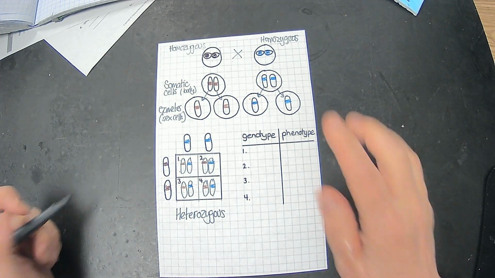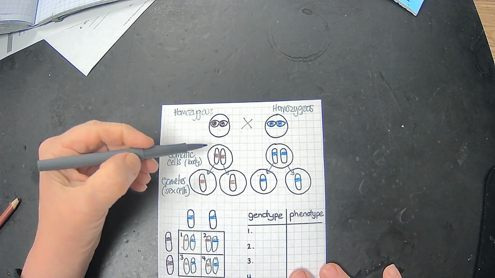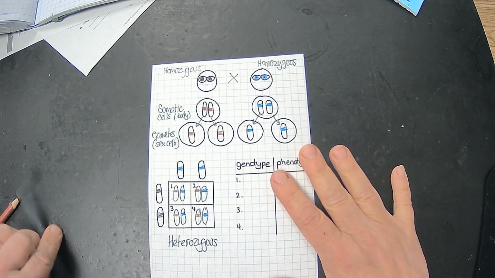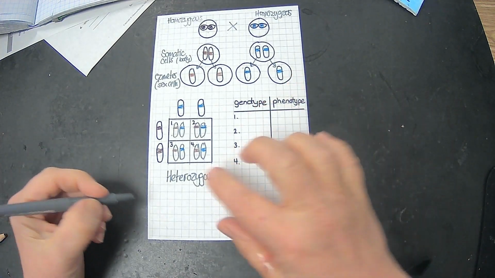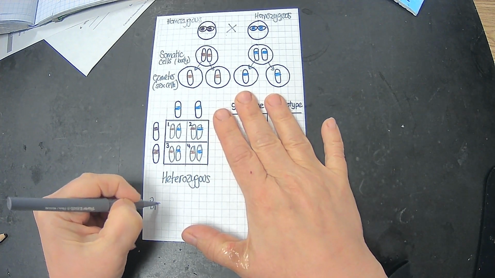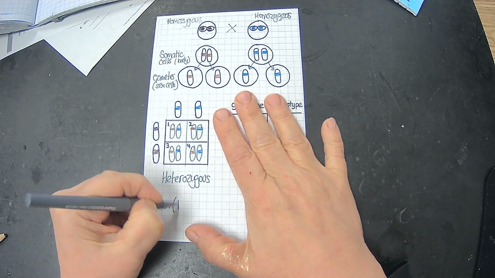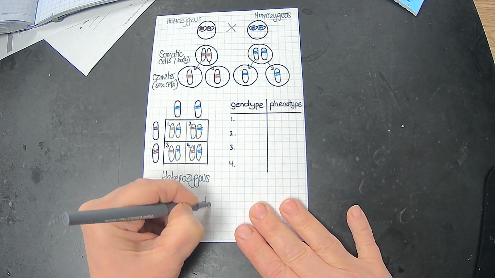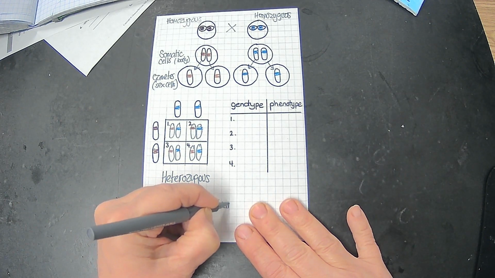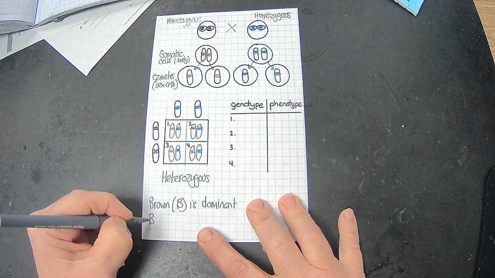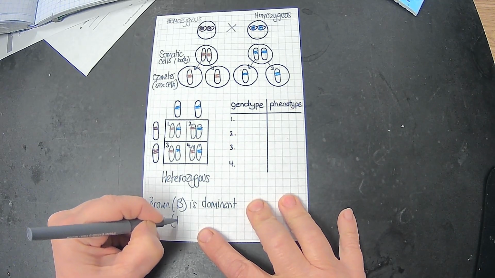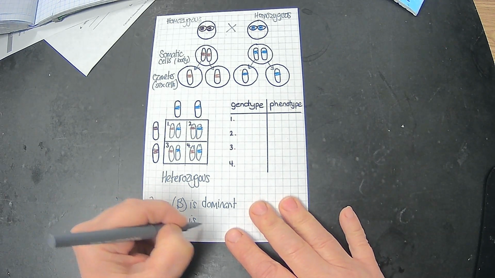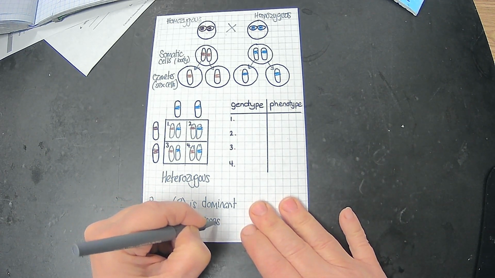Okay, next bit. Dominant and recessive. Those are 2 terms that you have to get quite comfortable with. And I'm going to tell you this. Brown, which we're going to use a big B, is dominant. Blue, which I'm going to use a small b, it's always a small version of the capital letter, is recessive.